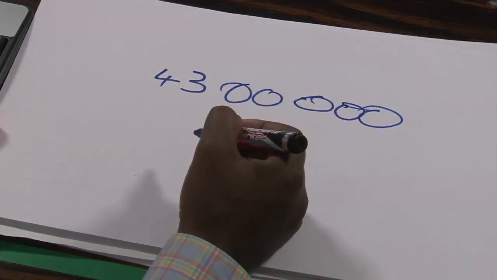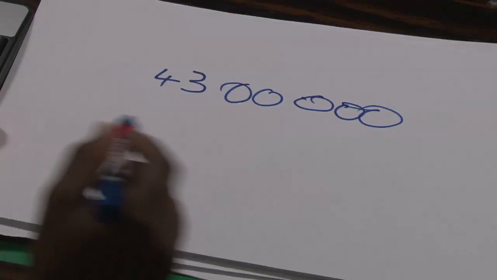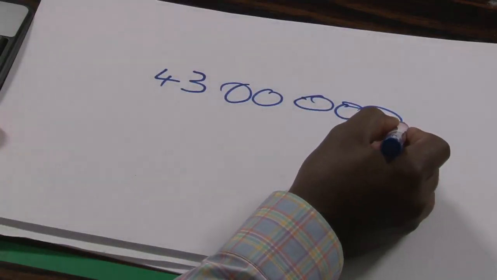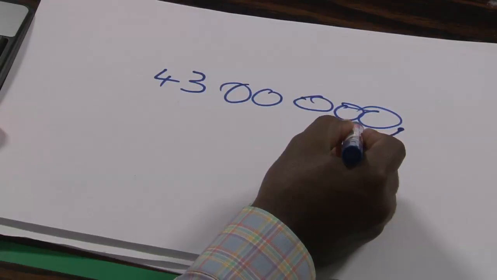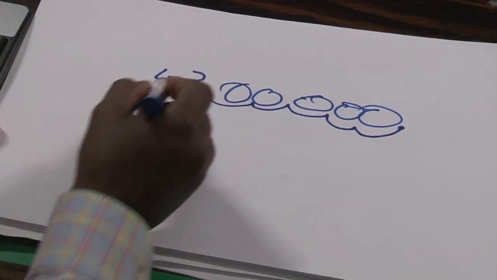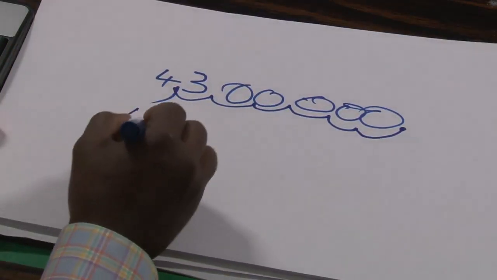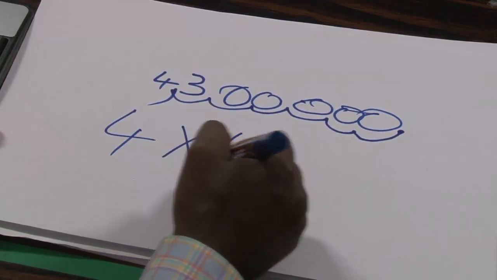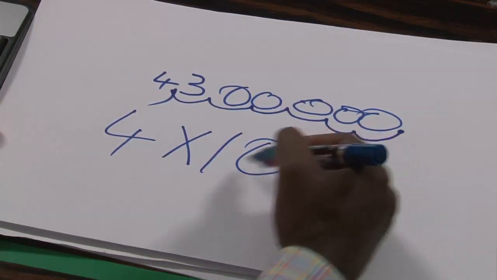Now you want to write it in standard notation, or what they call scientific notation. The comma is actually at the end at the moment. It will move 1, 2, 3, 4, 5, 6 places, so it will be just there before the 4. So your number will be 4 times 10 to the power 6.